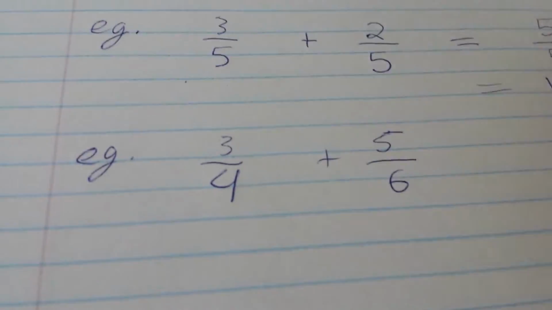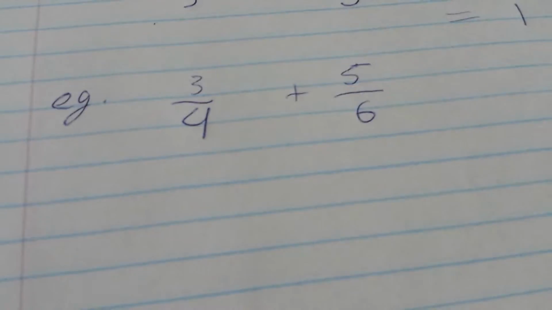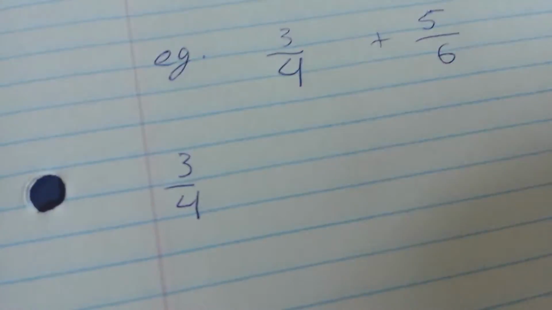So what do we do? How do we add these? Well, the way to do it is you want to find a denominator that is common to both fractions. And so you want to find an equivalent fraction for 3 over 4 and an equivalent fraction for 5 over 6, where the denominator for both of them is 24. So if we take 3 over 4 here and put it on the side, we want to find an equivalent fraction for 3 over 4 and an equivalent fraction for 5 over 6, where the denominator of both of these is basically the same.